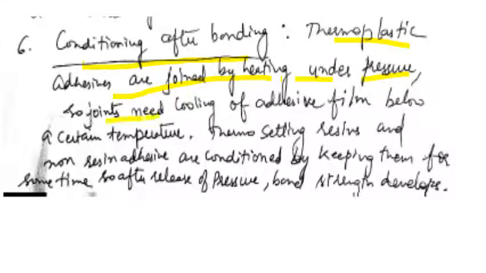So the joint needs cooling. Cooling of the adhesive film below a certain temperature provides the bond strength. So after heating under pressure, it should be cooled below a certain temperature. That comes under the conditioning of thermoplastic adhesive.